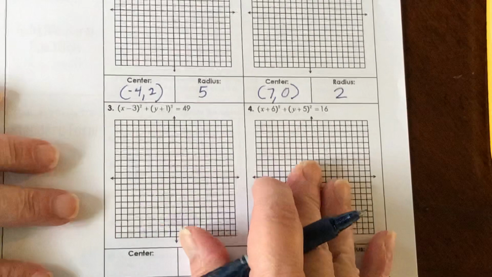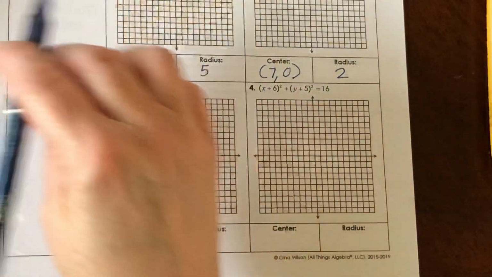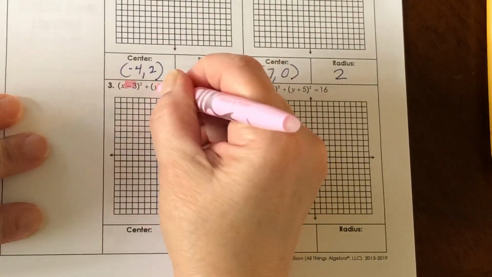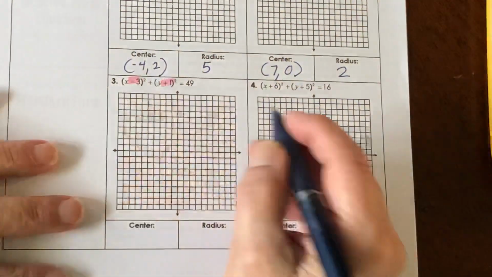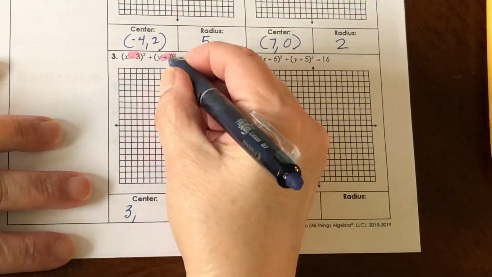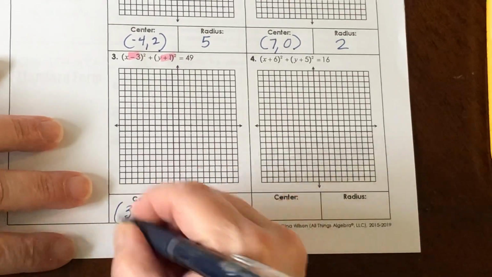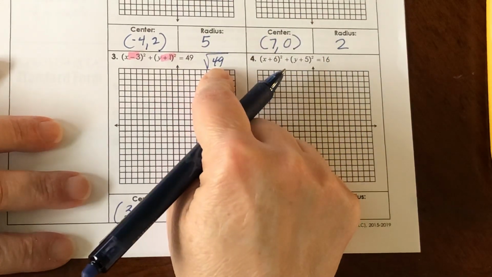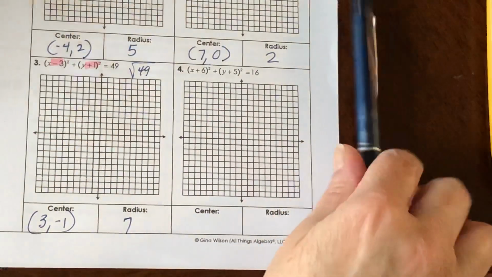Let's do 2 more of these. So let's take a look at this one. Opposite. Here's my h and my k: negative 3 and positive 1. What's the opposite of negative 3? The opposite of negative 3 is positive 3. The opposite of positive 1 is negative 1. That's my center. And then my radius, what's the square root of 49? Well, what number when you multiply it by itself gives you 49? The answer is 7.